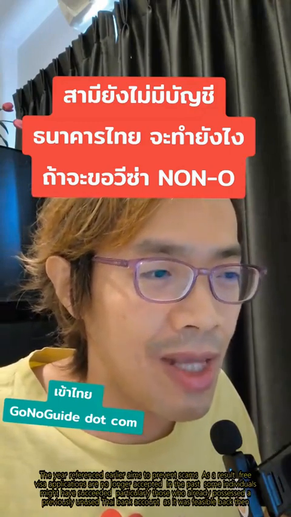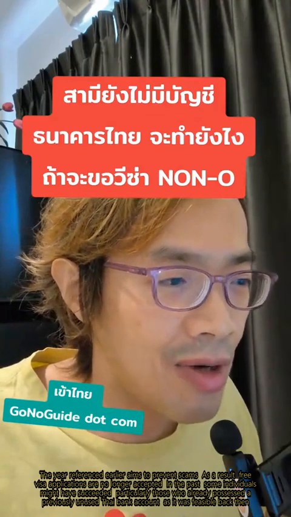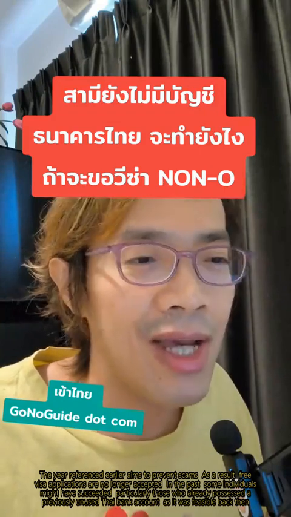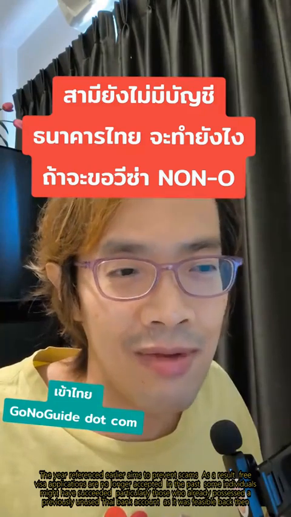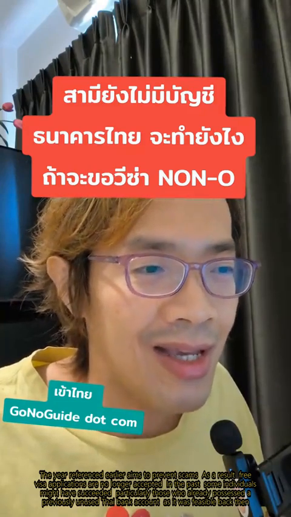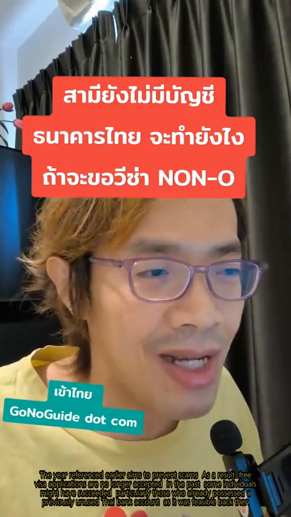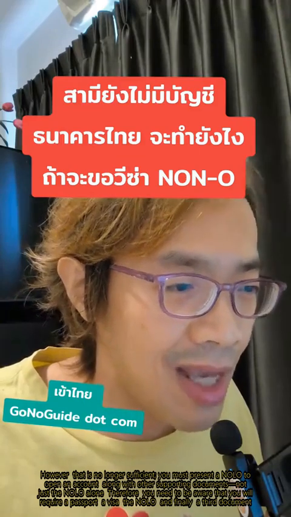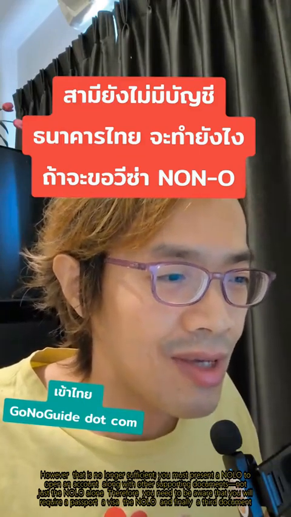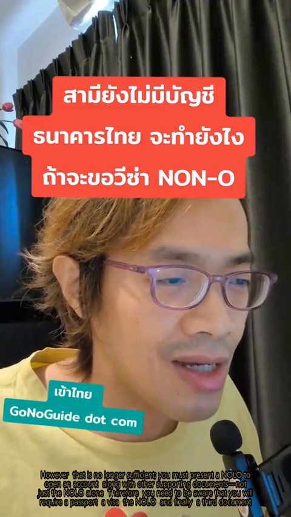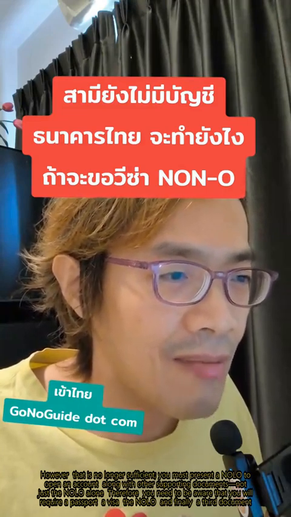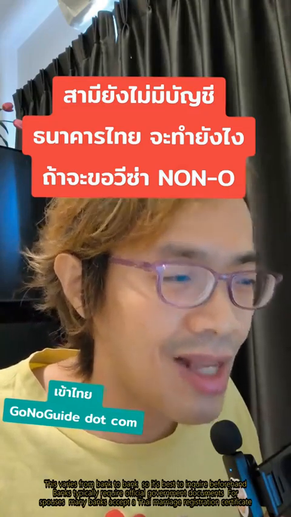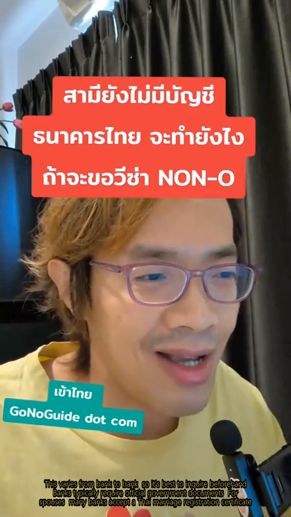The policy aims to prevent scams. As a result, free visa applications are no longer accepted. In the past, some individuals might have succeeded, particularly those who already possessed a previously unused Thai bank account, as it was feasible back then. However, that is no longer sufficient. You must present a NOLO to open an account, along with other supporting documents, not just the NOLO alone. Therefore, you will require a passport, a visa, the NOLO, and finally, a third document. This varies from bank to bank, so it's best to inquire beforehand.